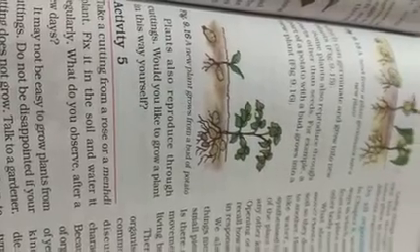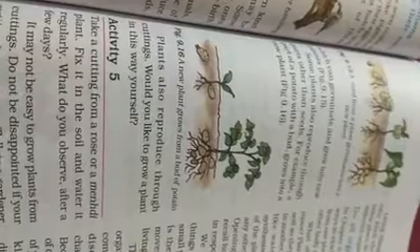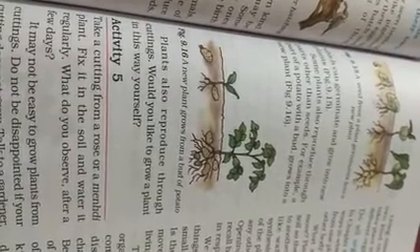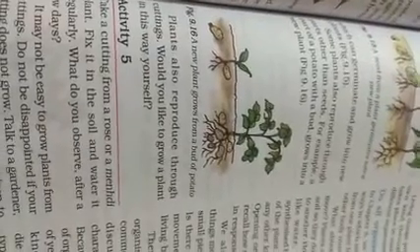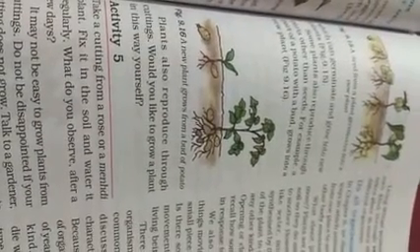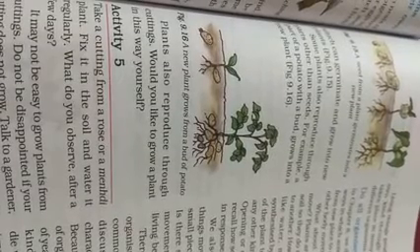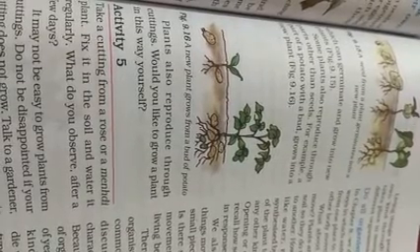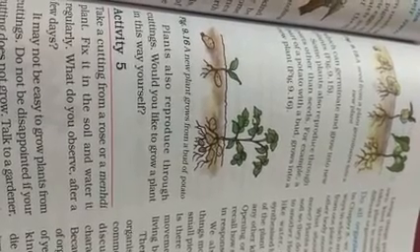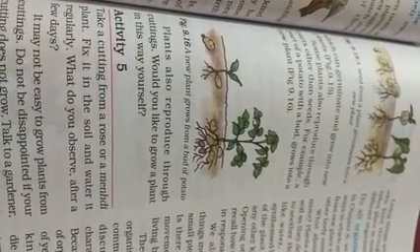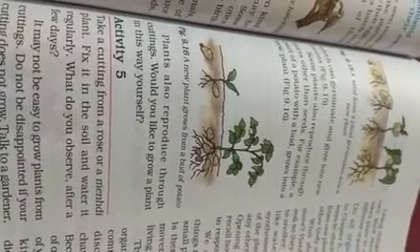A seed from a plant germinates into a new plant. This shows the growth of the plant. Also, the new plant is grown from a seed. We can say the sapling is from the mother plant. Some plants also reproduce through parts other than the seeds.